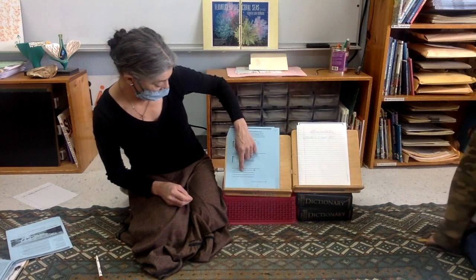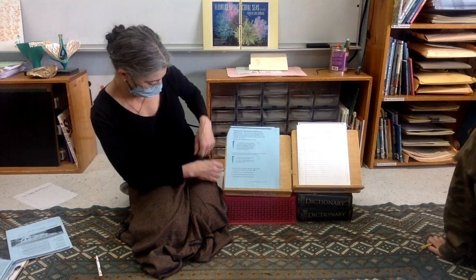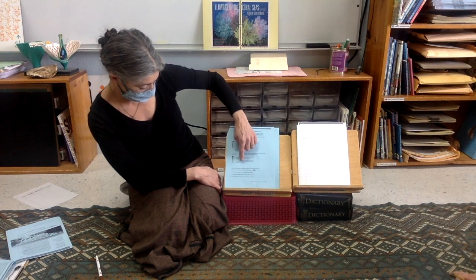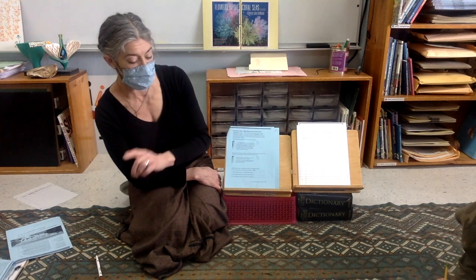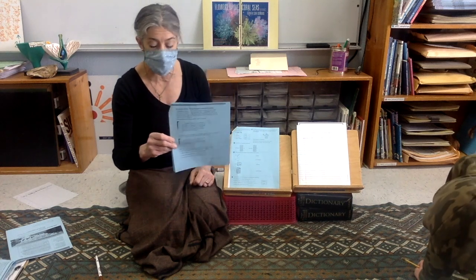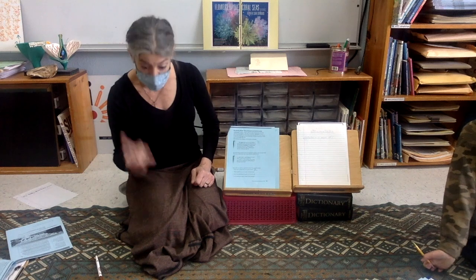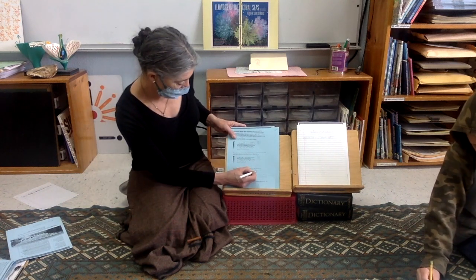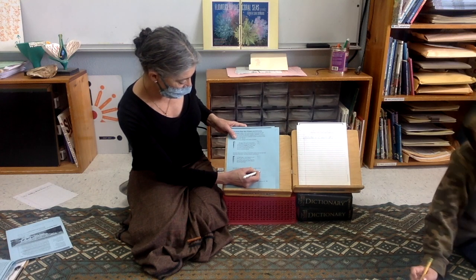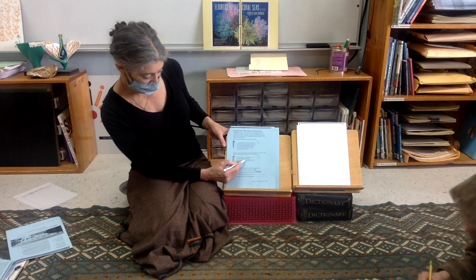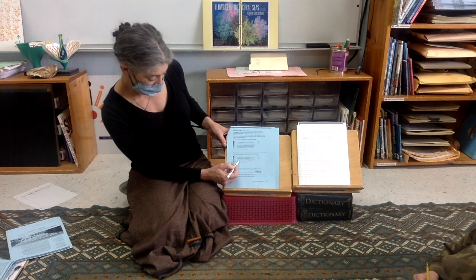Which definition of ruin is used in the passage? So, is it the noun or the verb? The noun. Yes, in the passage, it says, if you ever go to Rome, you can look for arches in the ruins of ancient buildings. As soon as it has a the in front of it, it's a noun. Okay? So we're going to put noun. And that was the first definition for ruin. Look, see the little one? Noun. A building, city, or area that has been destroyed.